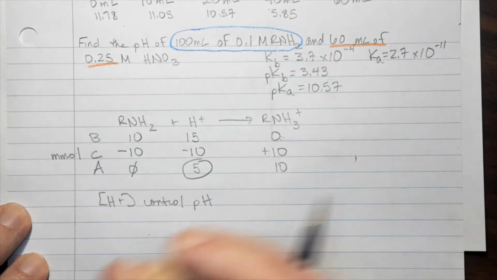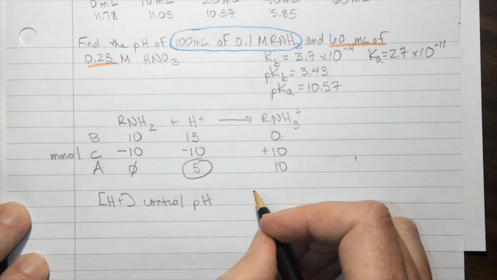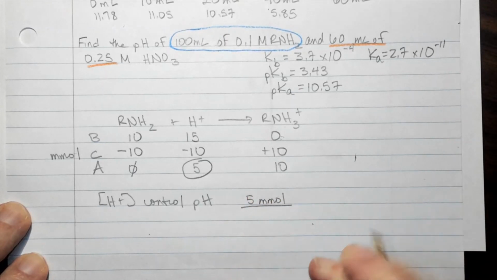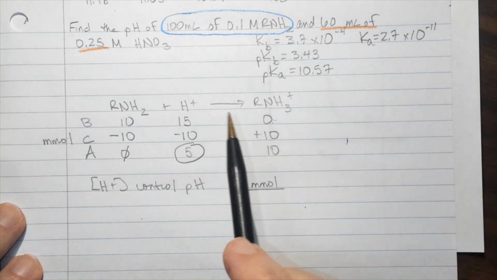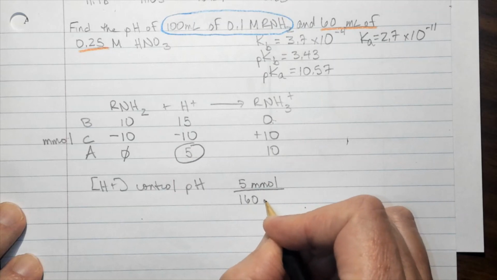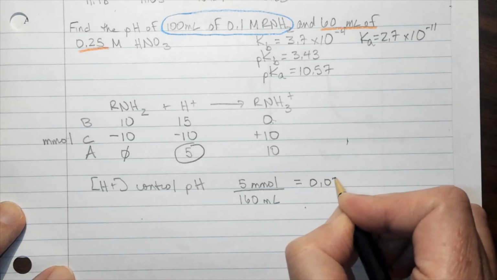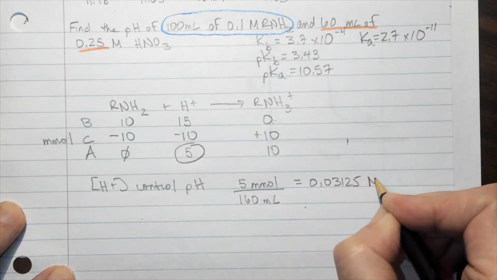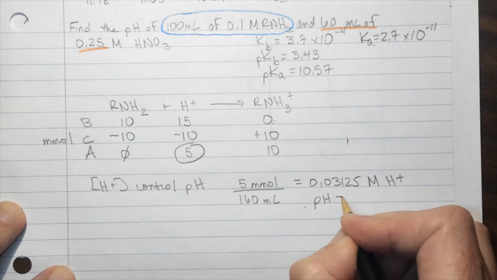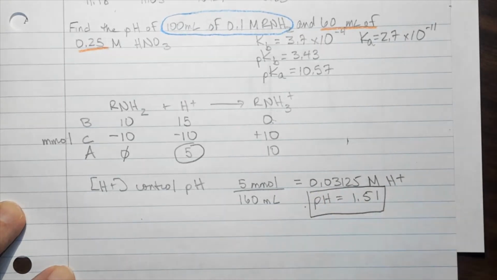So we need to figure out the molarity of the hydrogen ion. So we're going to have 5 millimoles, and we need to have it over our total volume. Our total volume is going to be 100 plus 60, so 160 mLs. When we calculate that, the concentration is 0.03125 molarity H+. We take the negative log of that, and the pH is equal to 1.51. So that is our final value.